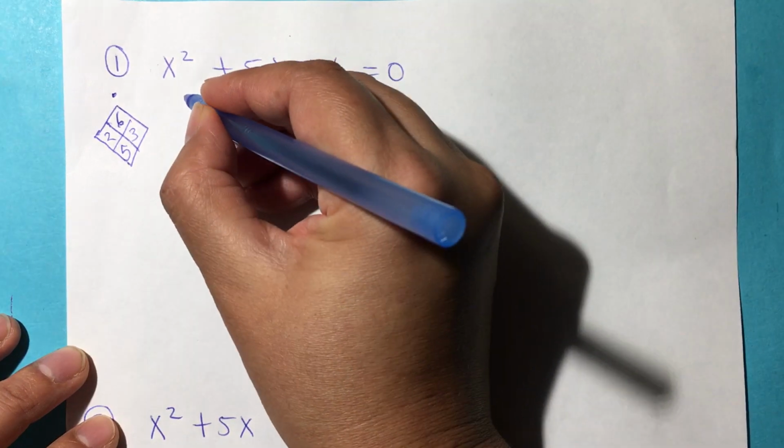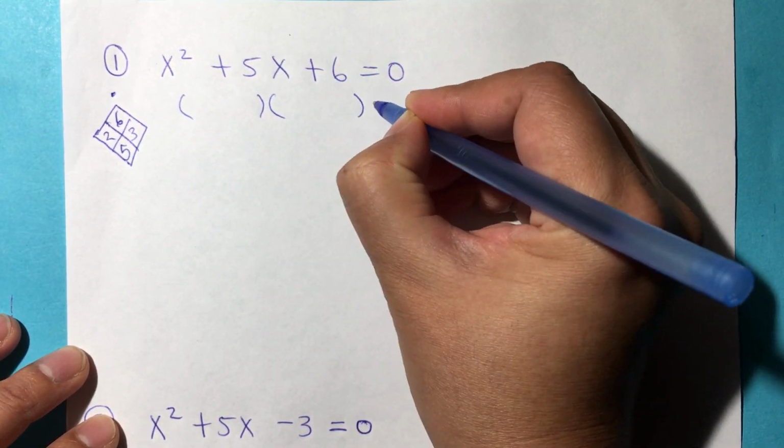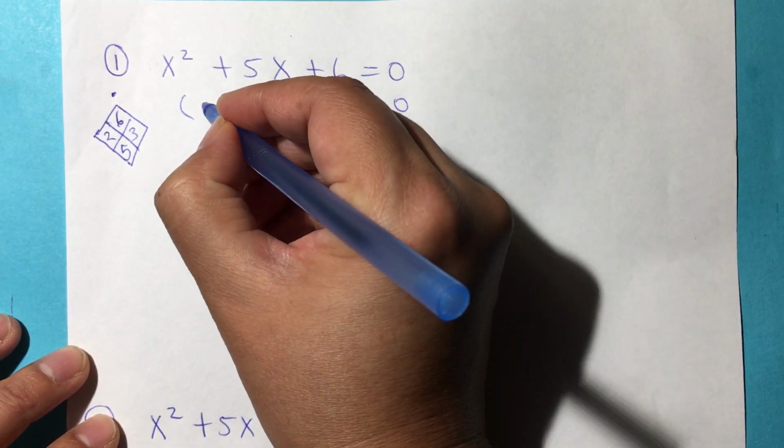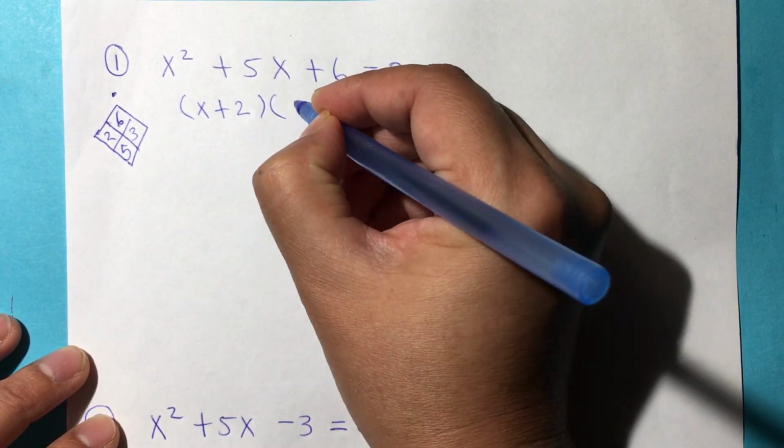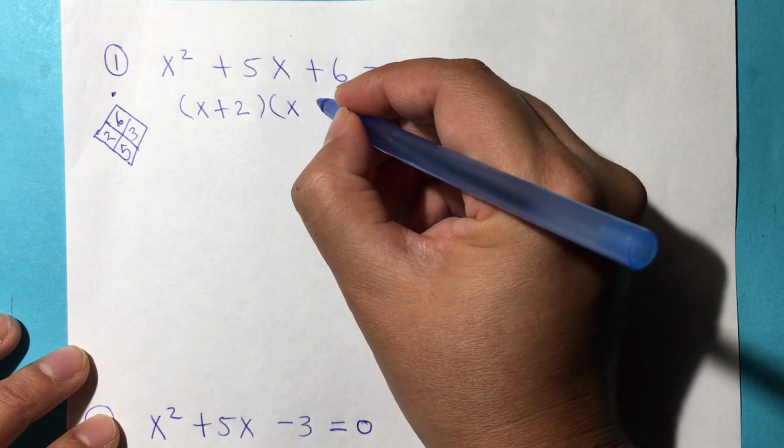Once we have that, all you have to do is open your parentheses and put x plus one of the two factors, and x plus the other factor.